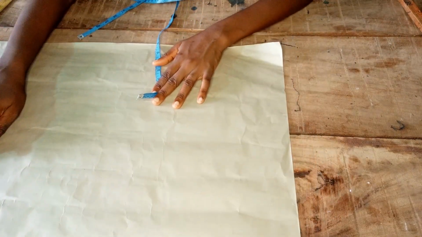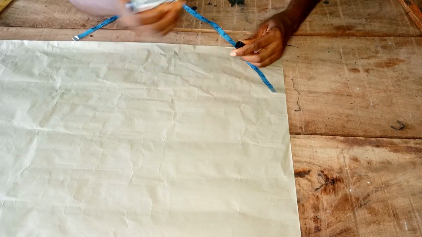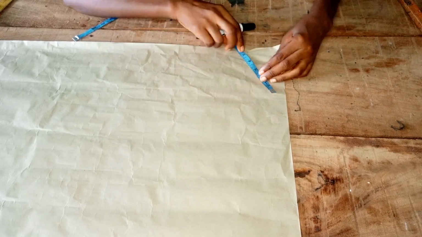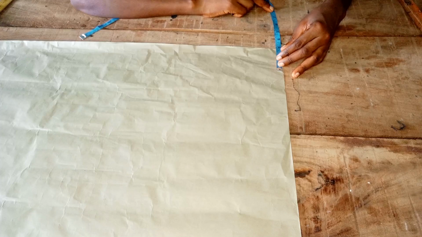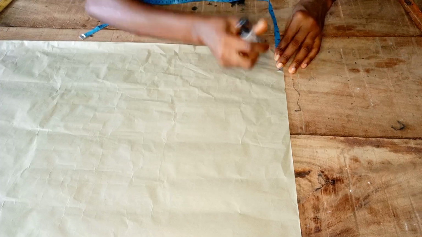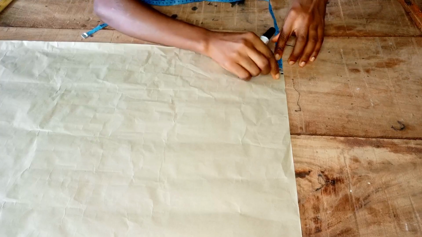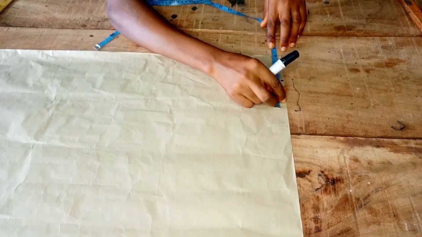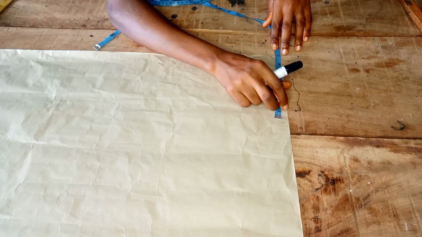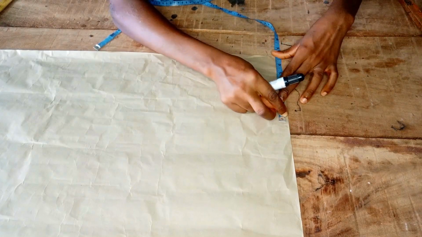So I'll be making use of my measurements. I'll be making a neck width of 2.75. My shoulder divided by 2 is 7 inches. My shoulder is 14 inches. So divide by 2, I have 7 inches.